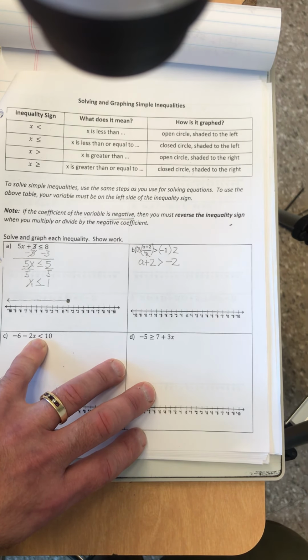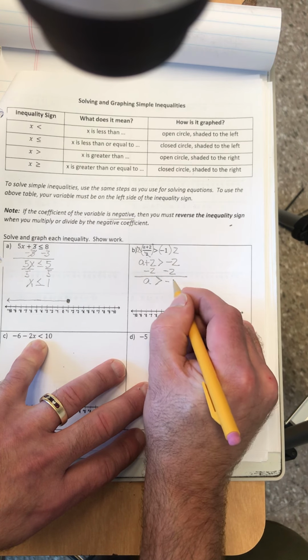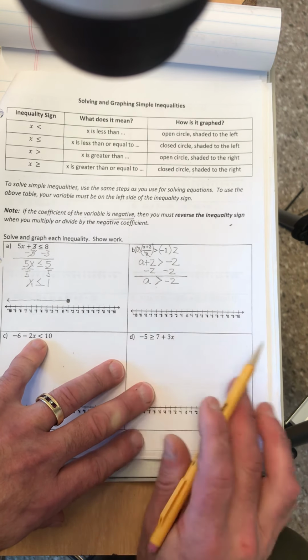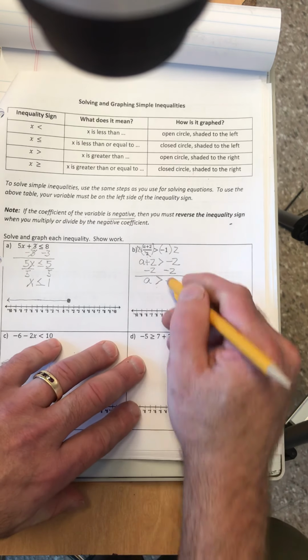Okay, so my next step, I'm going to subtract 2. I'm subtracting, I'm not dividing or multiplying, so the sign won't change there either. And A is greater than negative 2. Now, since I didn't have an equal sign, huh? Would it be negative 4? It would be.